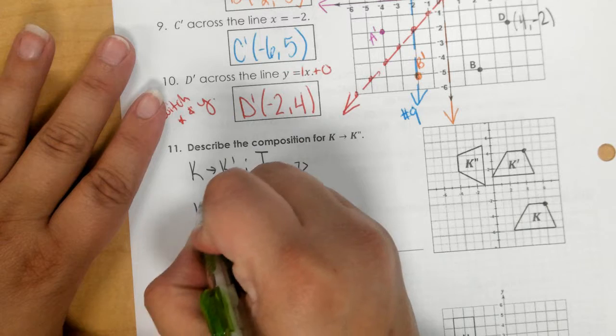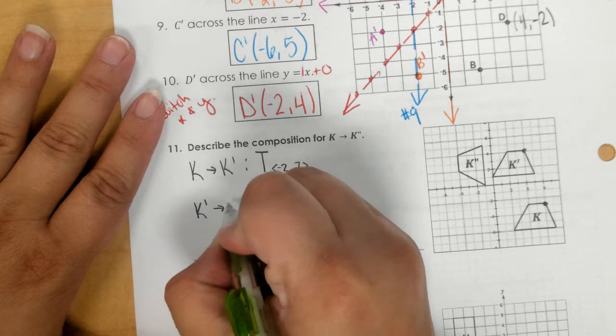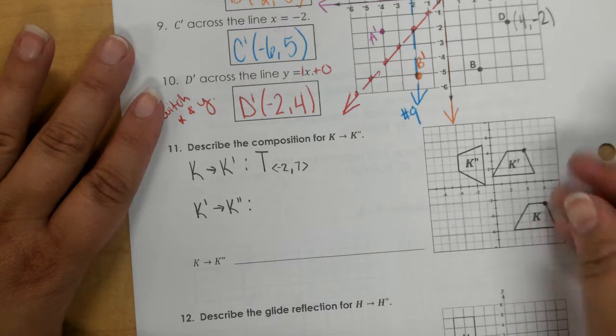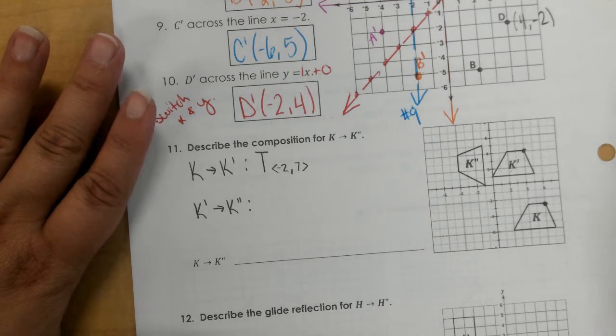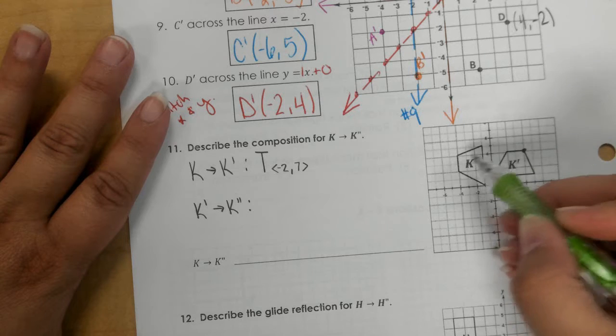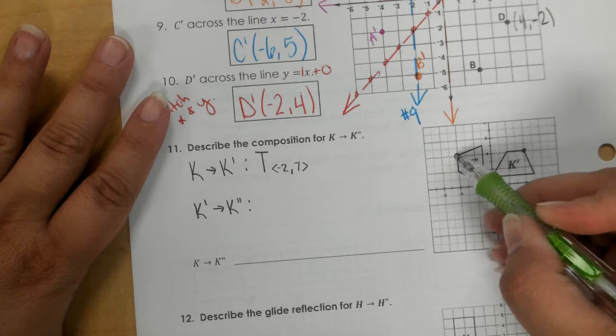Then, from K prime to K double prime, they had to have rotated. So this point is this point on the graph.